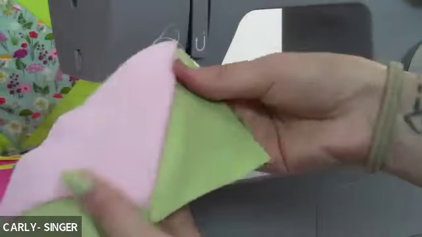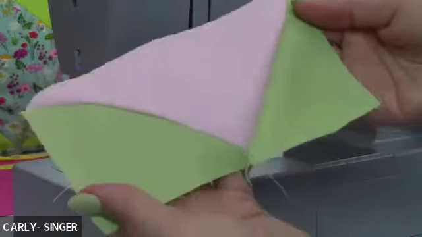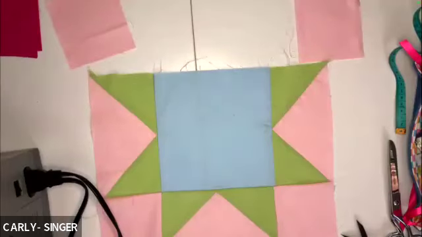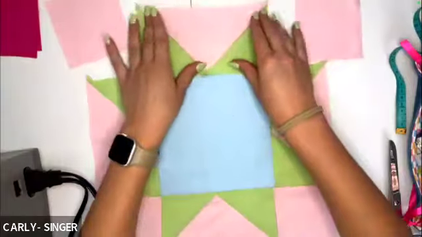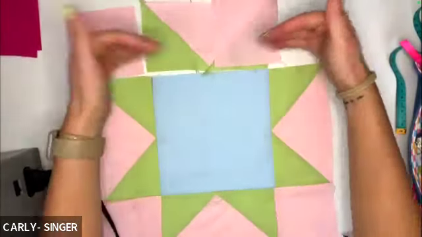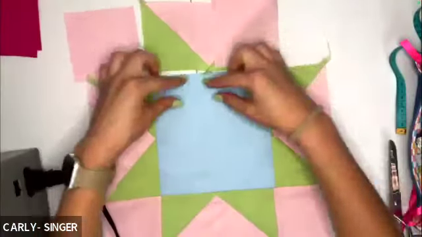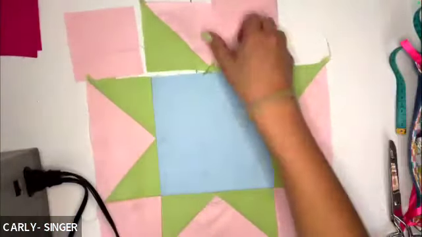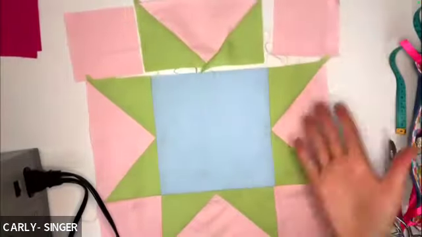Now you see here, this part is complete. So I'm going to go back to here. You can see it's already taking shape. And then the next part would be to add both of these squares. And then you're going to sew that whole row to this row here. And that's basically how you would piece this whole block together.